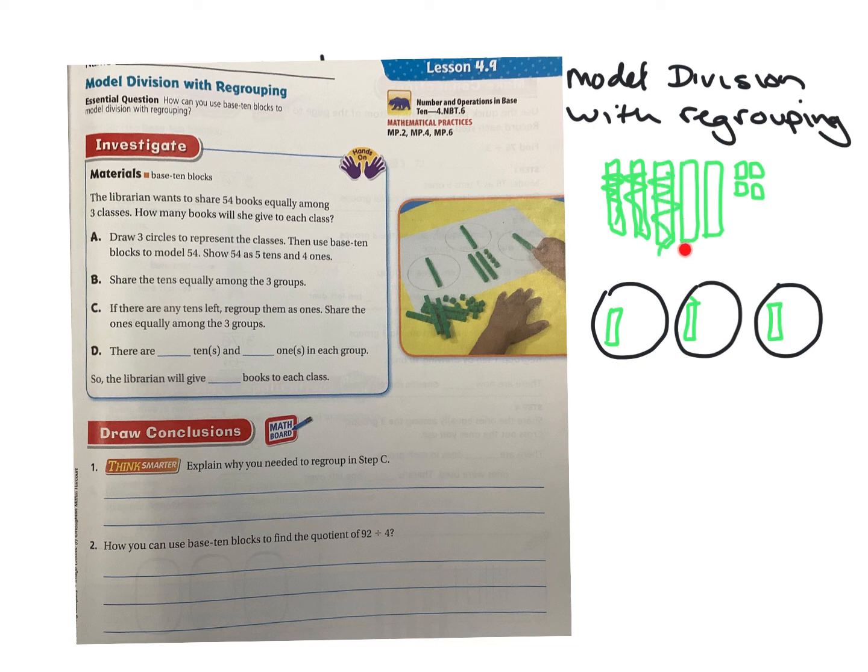If I give this tens rod to this one and this tens rod to this one, this class is going to be like, hey, that's not fair. Why did you do that for them? So I'm not going to hand these out. I'm going to do something else instead. If there's tens left, and we do have 2 tens rods left, regroup them as ones.